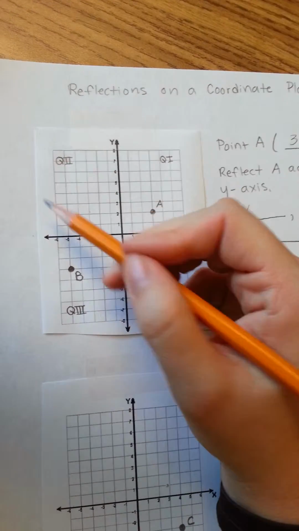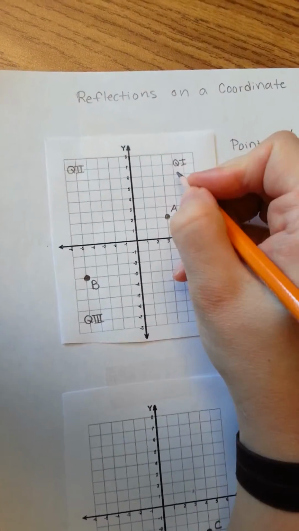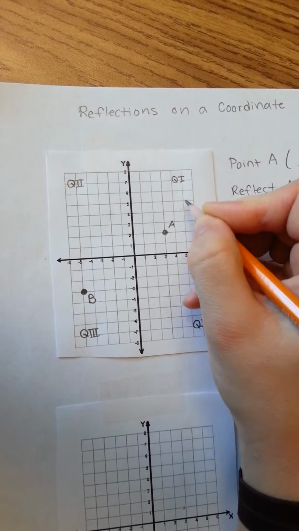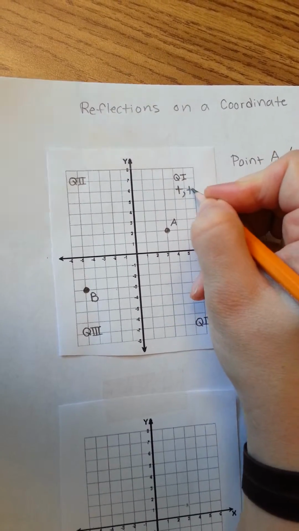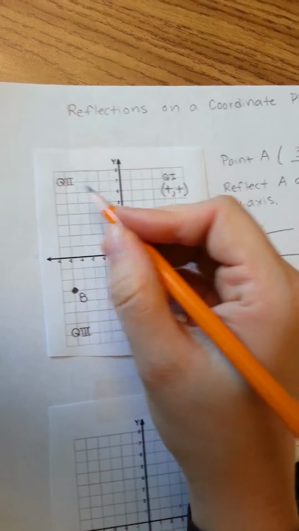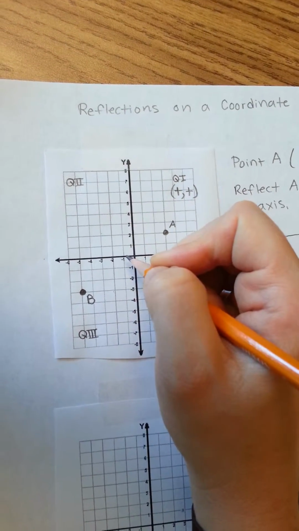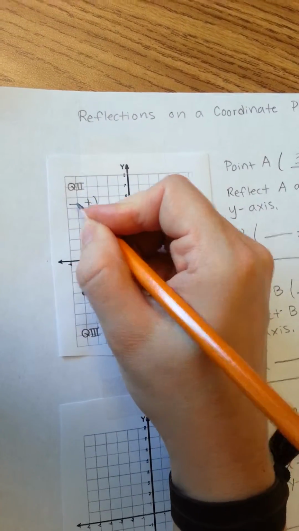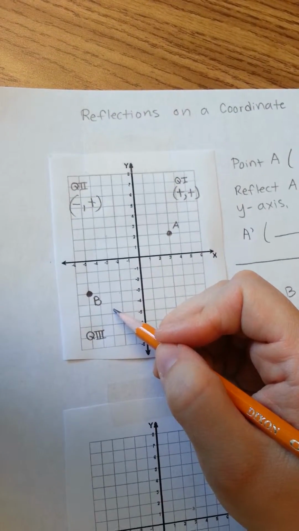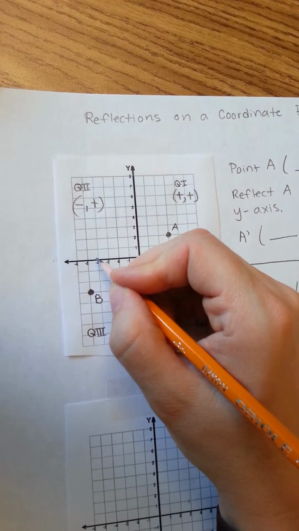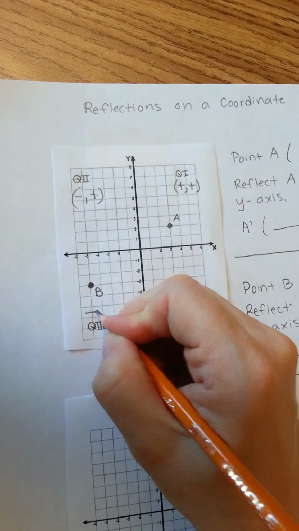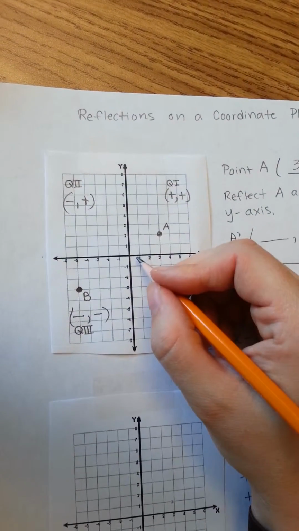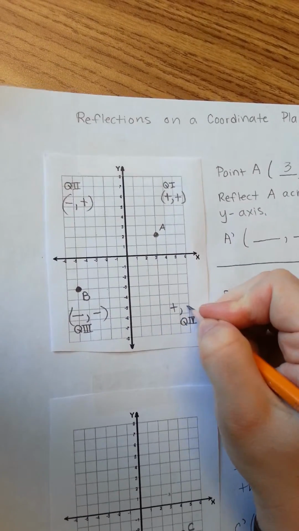in quadrant number 2. Now, you may remember that quadrant 1 is positive and positive. Quadrant 2, all of the coordinates will be negative and then positive. In quadrant 3, all of the coordinates will be negative and then negative. And in quadrant 4, all of the coordinates will be positive and then negative.